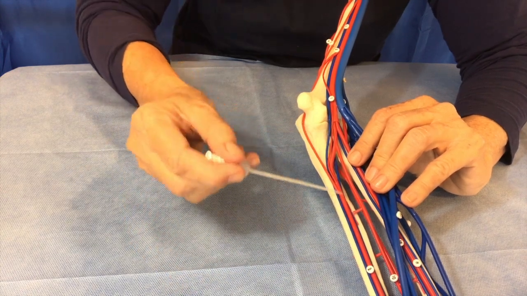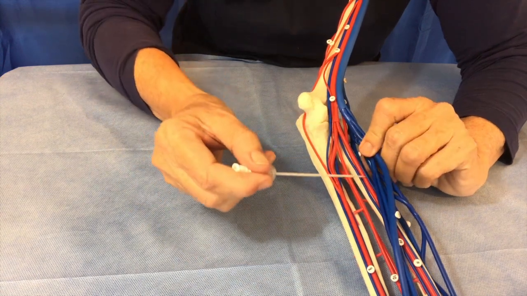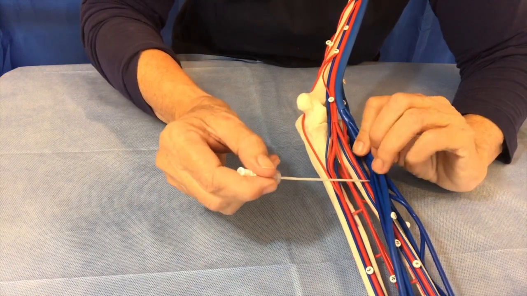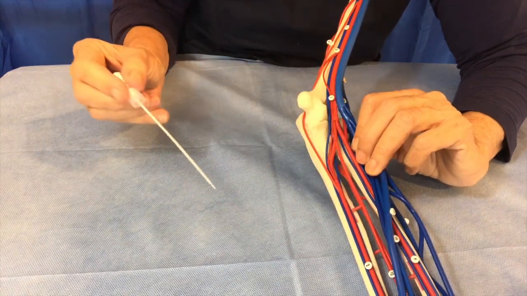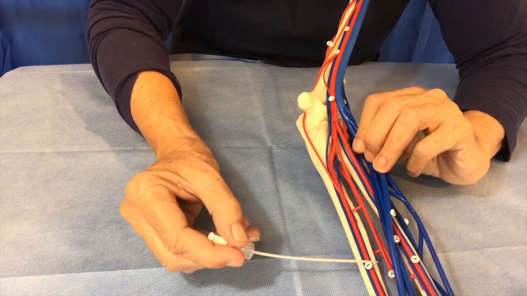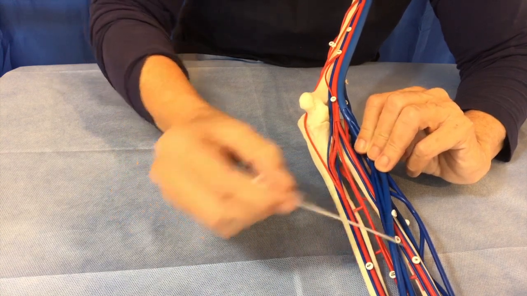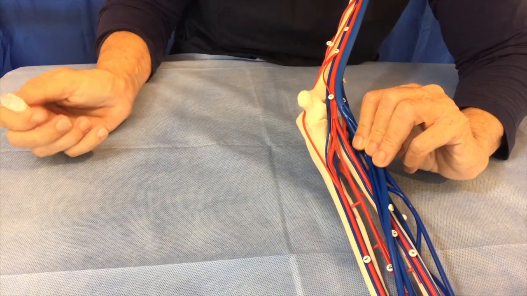That would be the ulnar artery here. And again, it will split and come down to number eight, the radial artery. So down to number nine, the ulnar artery, and down towards number eight is the radial artery.